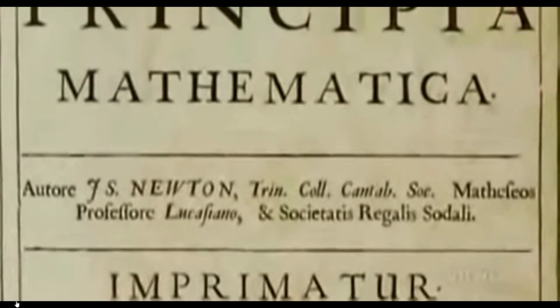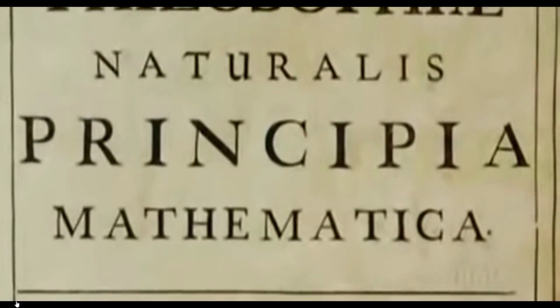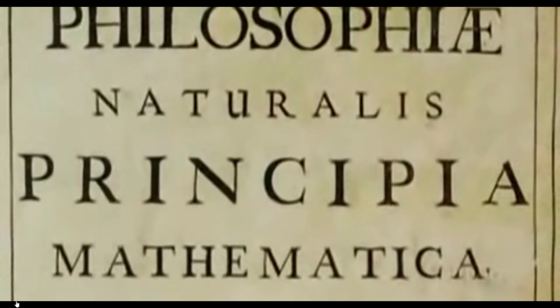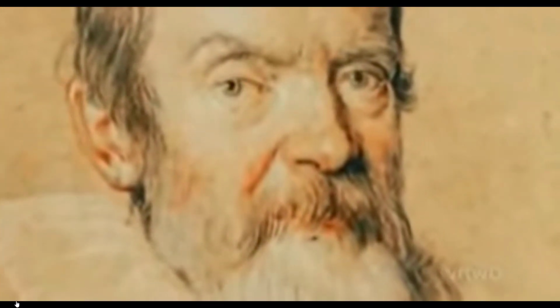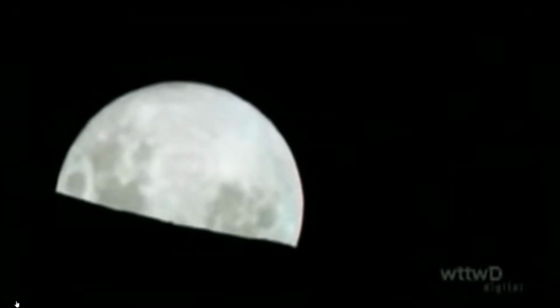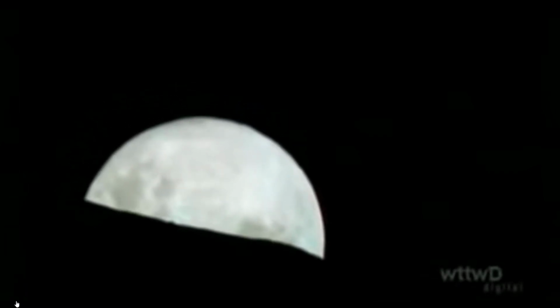What people saw was that Newton was providing a new framework for understanding the universe, building on centuries of work by his predecessors. Galileo had spent years studying motion on Earth and determined that projectiles always follow a curved path called a parabola. But Galileo believed that motion of celestial objects like the moon was very different.